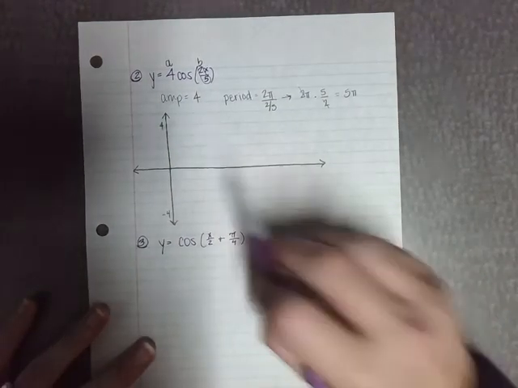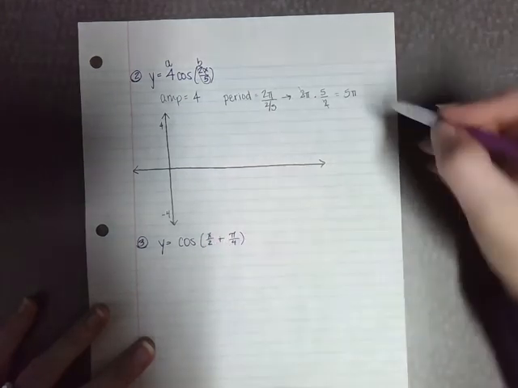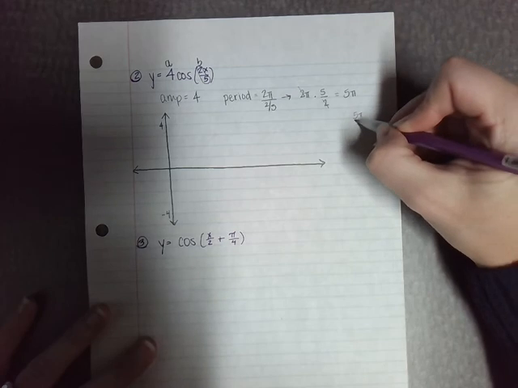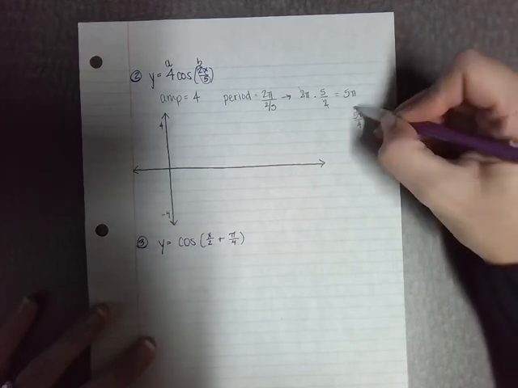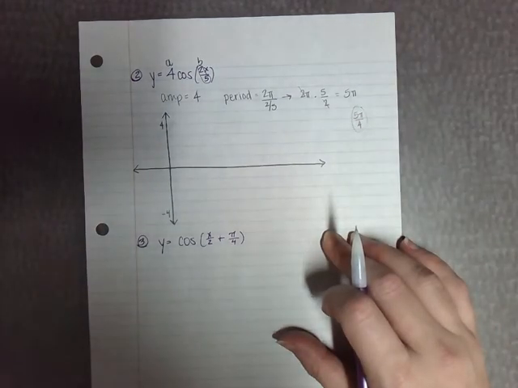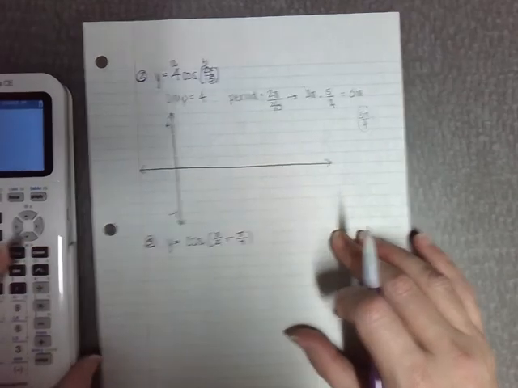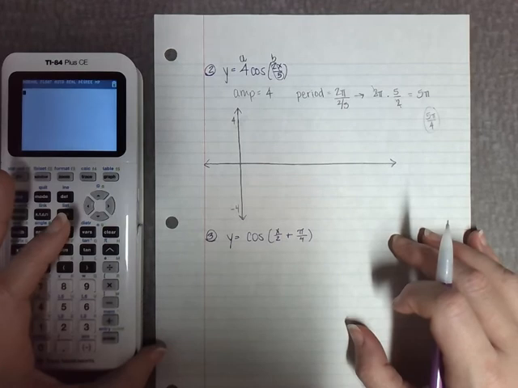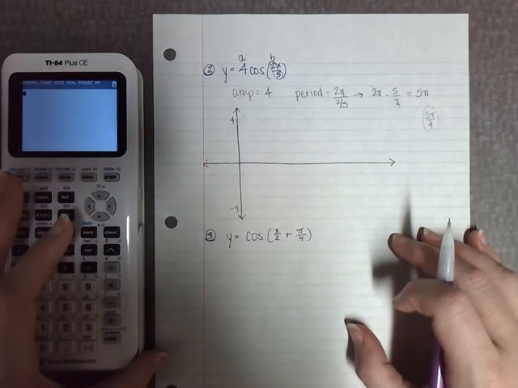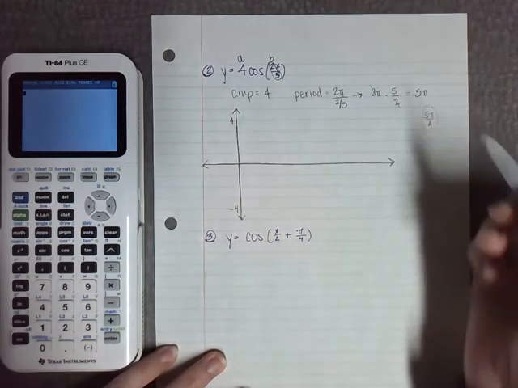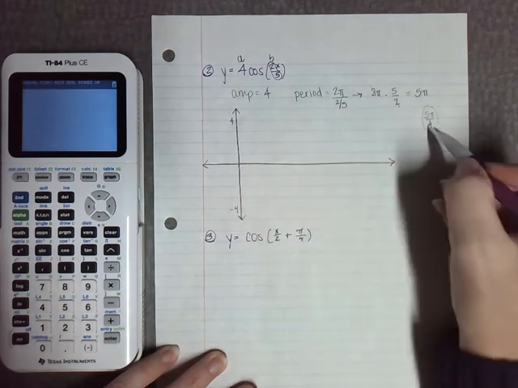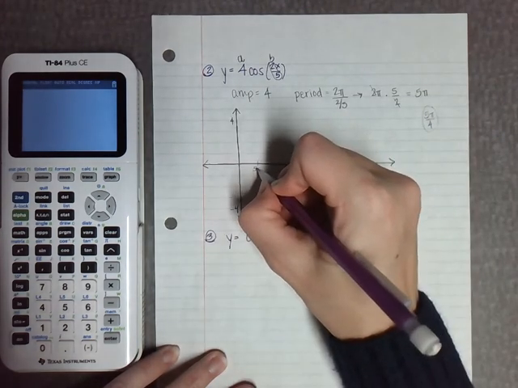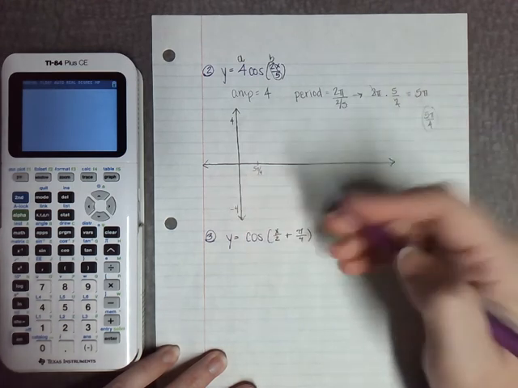Okay, so let's figure out what we're going to count by for our tick marks. Our period is 5 pi. Remember, we want to take that and we want to divide that by 4. So 5 pi fourths is what we're going to count by. And so I'm going to get my calculator out so you can see how we'll type it in there. But let's also talk about on this one how you can do it mentally without having to go to your calculator all the time. We're starting at 0. We're going to count by 5 pi fourths. So I'm going to go ahead and let this first mark be 5 pi fourths.